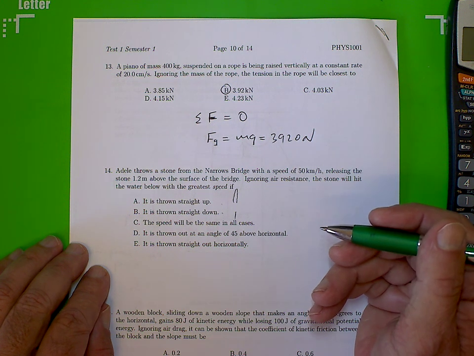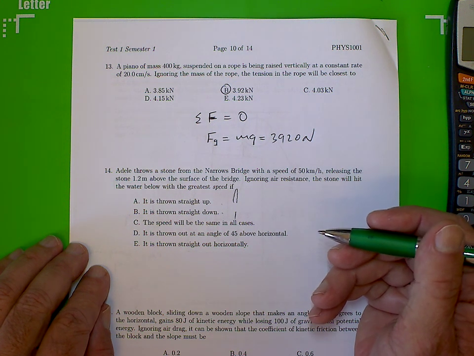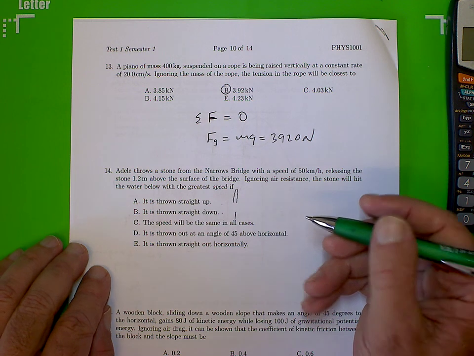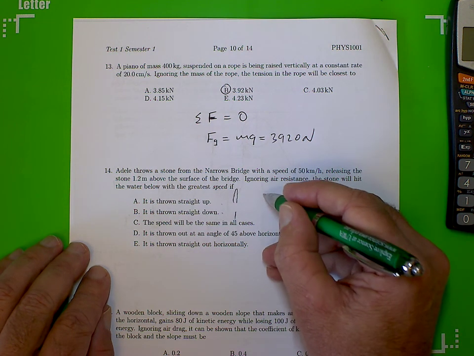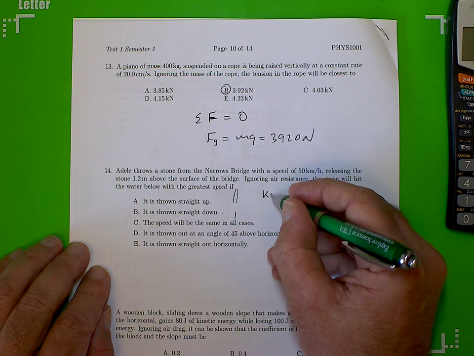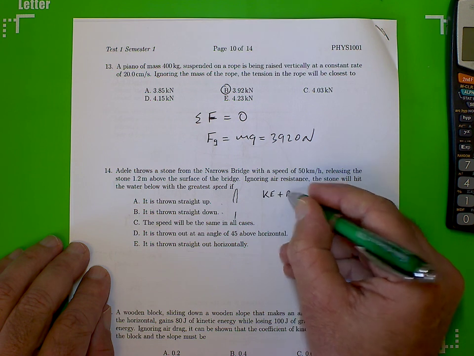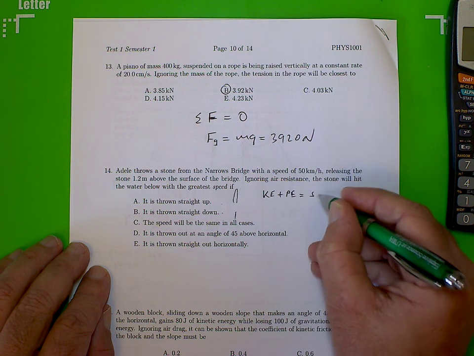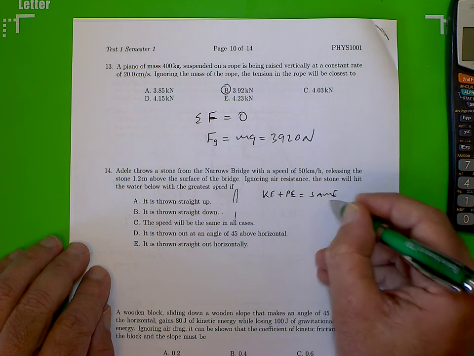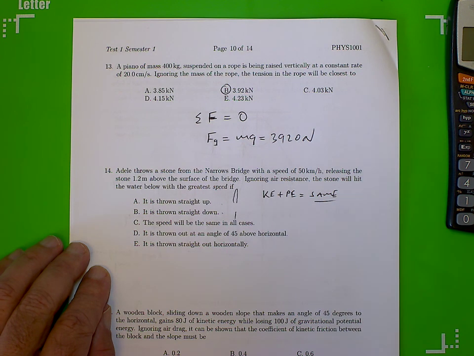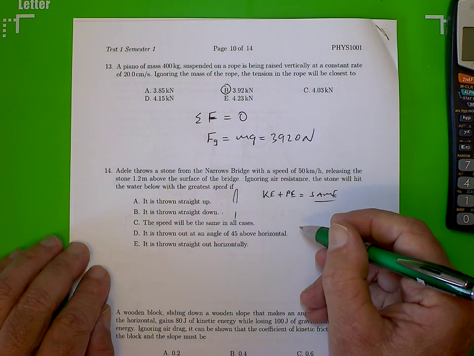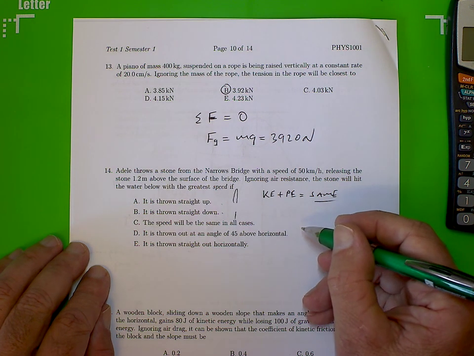Now, as a general thing, it'll be the same too, because this is where you use conservation of energy. You know that the kinetic energy plus the potential energy is going to be the same at the instant it leaves her hand as at the instant it hits the water.